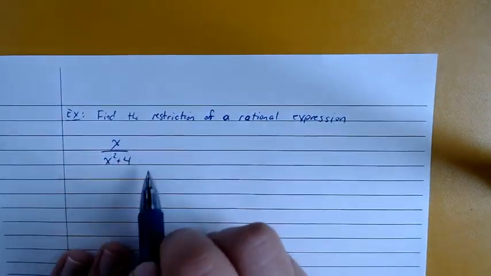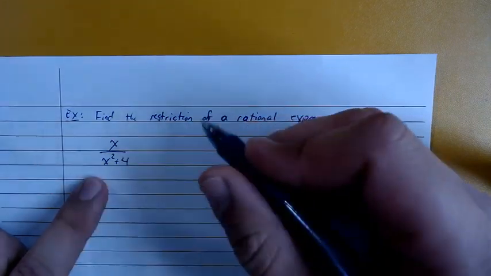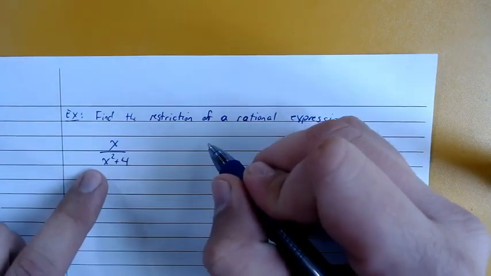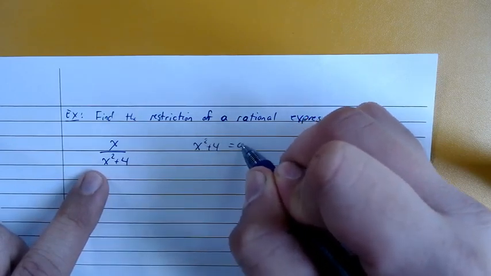Okay. In this case, we would do the same thing. We would say the numerator can be anything, but we need the denominator to be something other than 0. So our restriction will be whatever makes the denominator equal to 0.